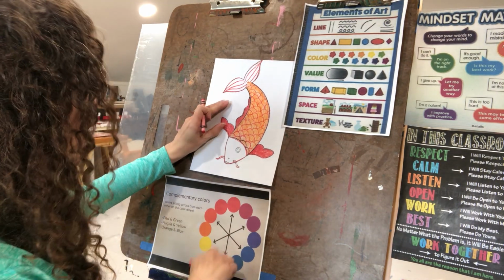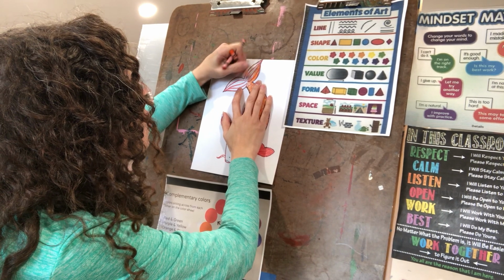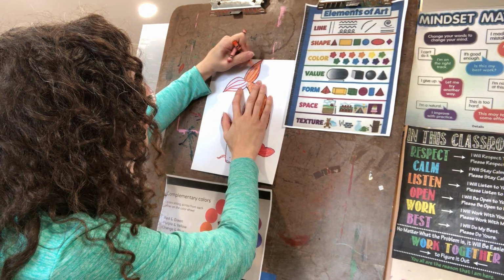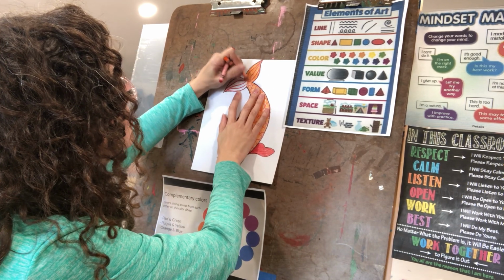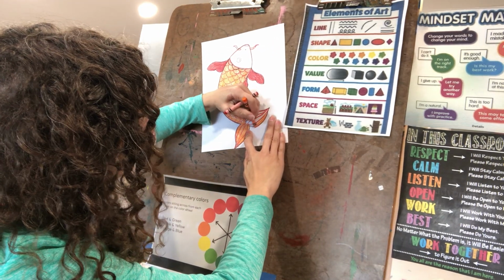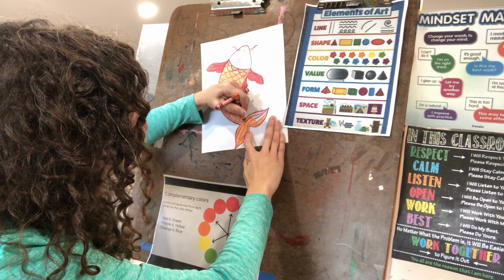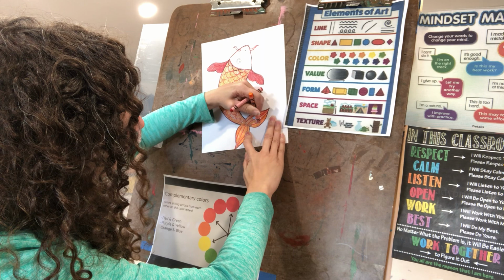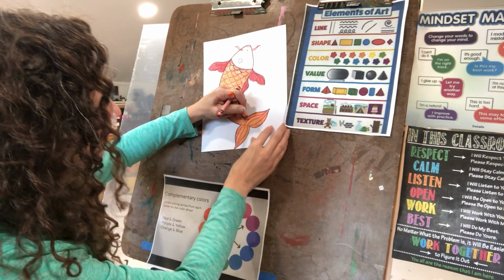Okay, I am going to leave the lines in his tail showing. So I'm going to color his tail orange. And again, I'm trying to fill in all the white spaces to the best of my ability. And boys and girls, because it is a fish, it doesn't matter what direction you hold your paper in. It can be horizontal, it can be vertical, it doesn't matter. It's going to look like it's spinning around swimming, right?